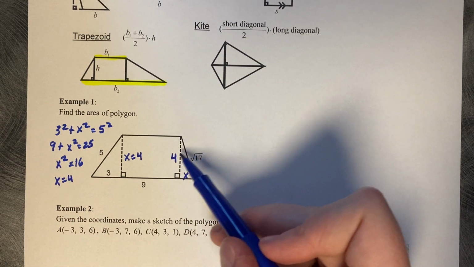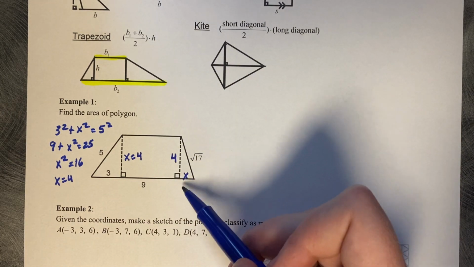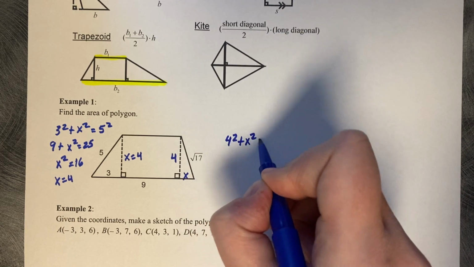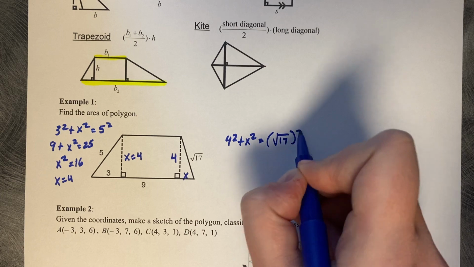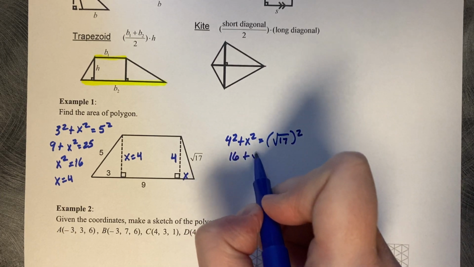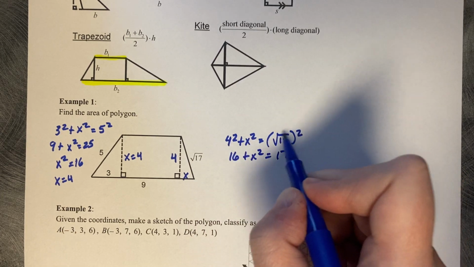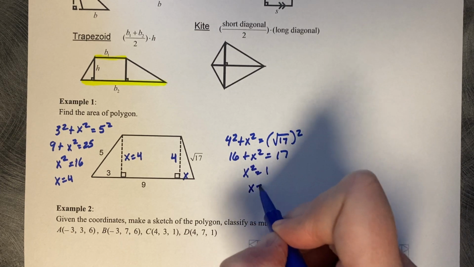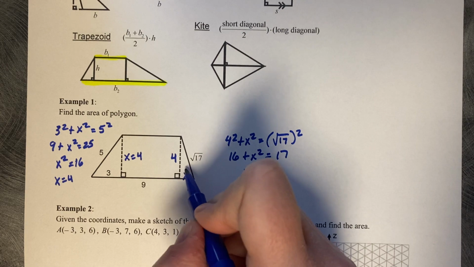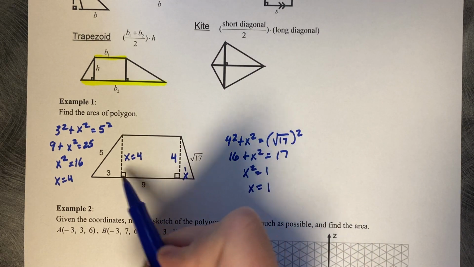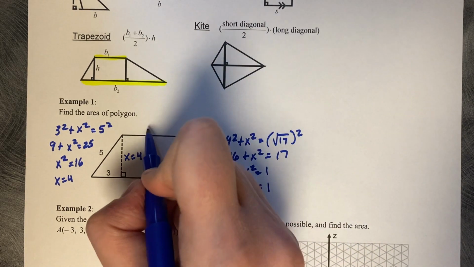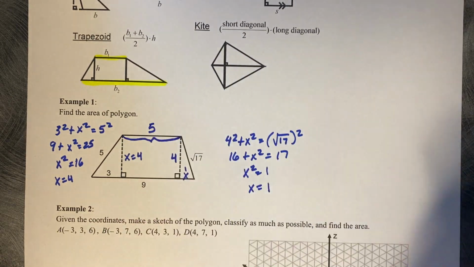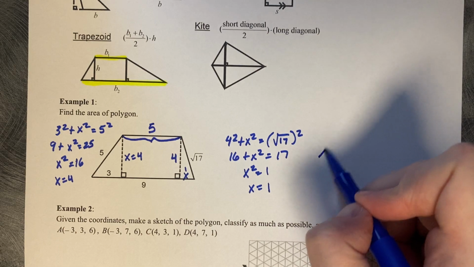And that 4 helps us get the missing length on the second triangle to get that little short length. So we've got 4 squared plus x squared equals the square root of 17 squared. 16 plus x squared equals 17, because those square root and square cancel. X squared equals 1, so x equals 1. So that length right there is 1. So if I do 9 minus 3 minus 1, that leaves me with this top length to be 5. So now we can find our area.